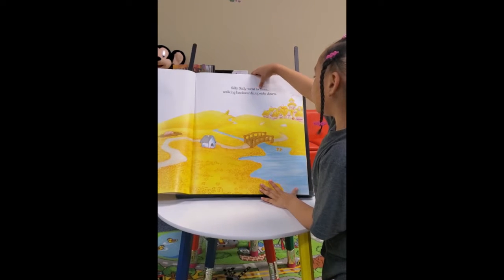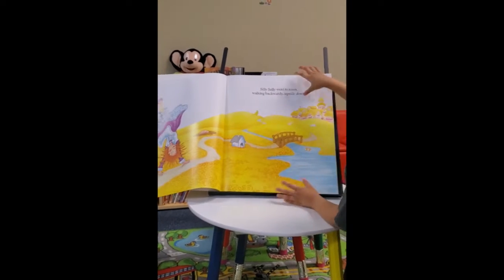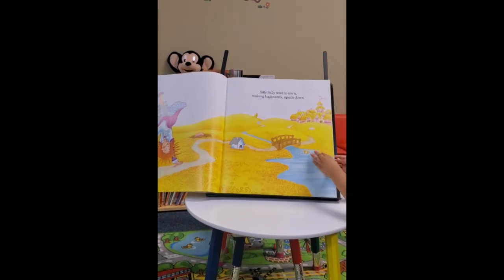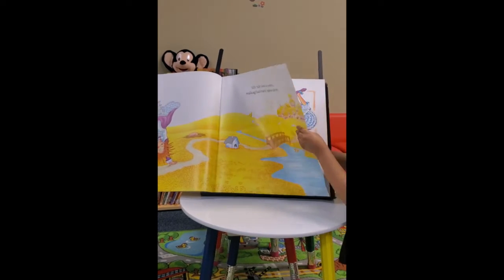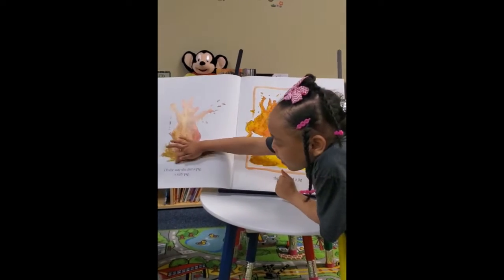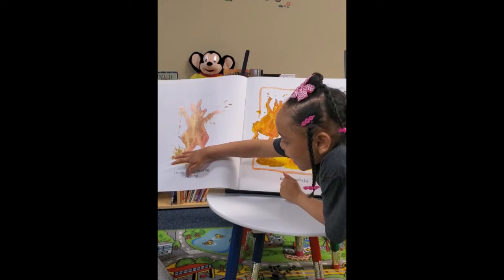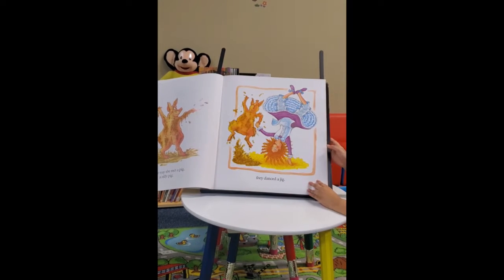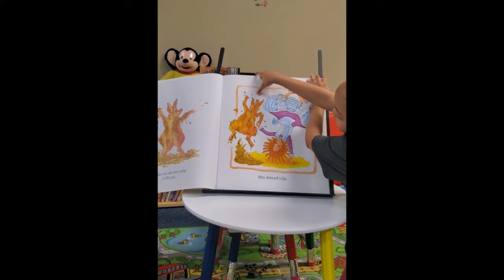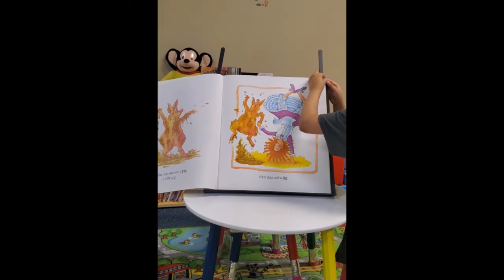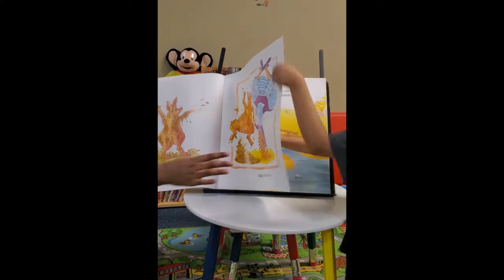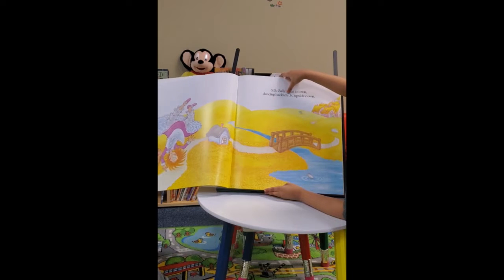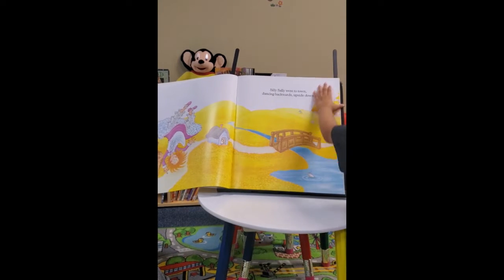Silly Sally went to town walking backwards upside down. Look, she's walking backwards. On the way, she met a pig, a silly pig. They dance and jig. Look at them dancing. The pig is messy and Sally just having fun. Silly Sally went to town dancing, walking backwards upside down.